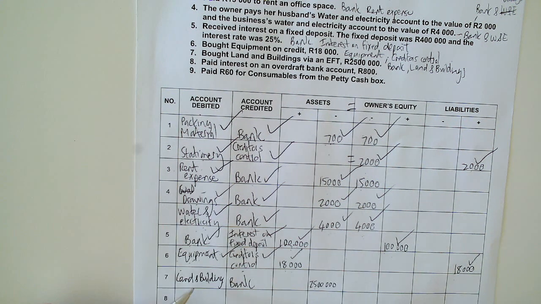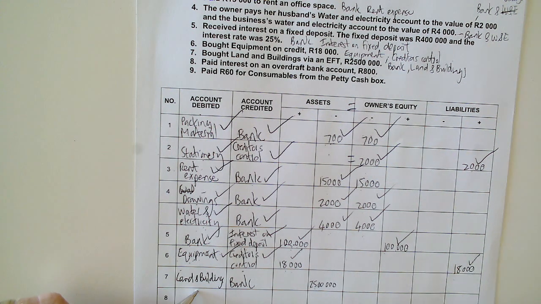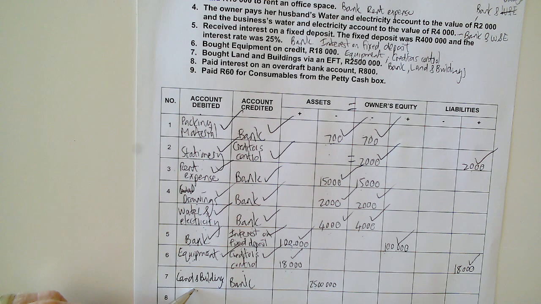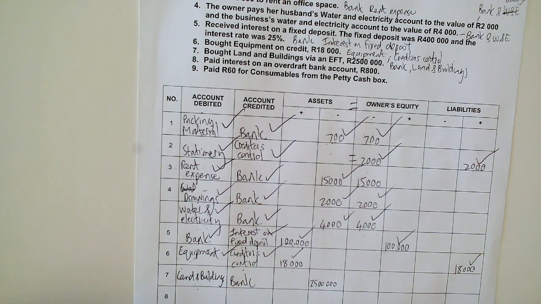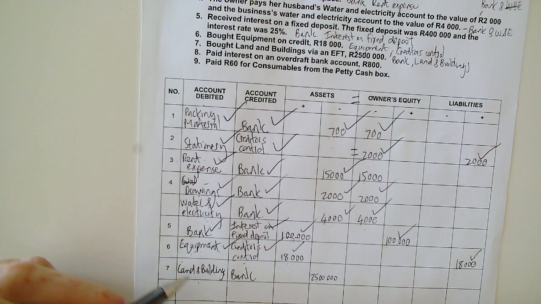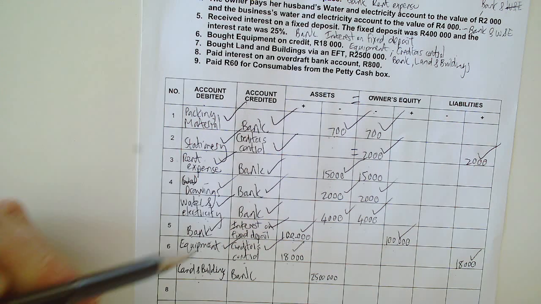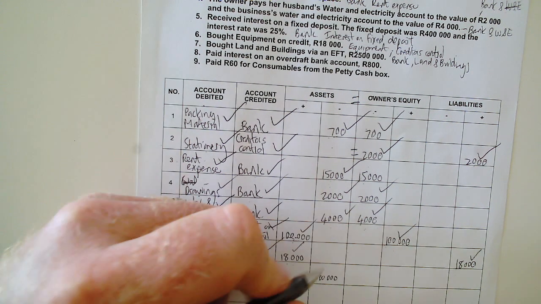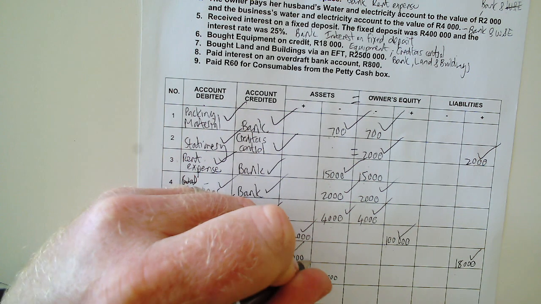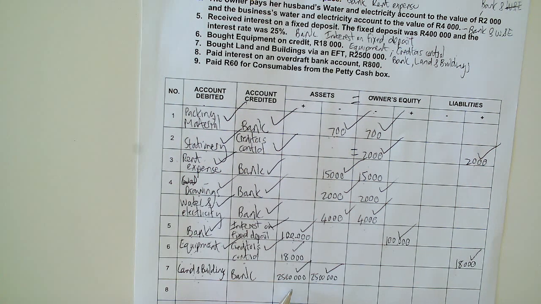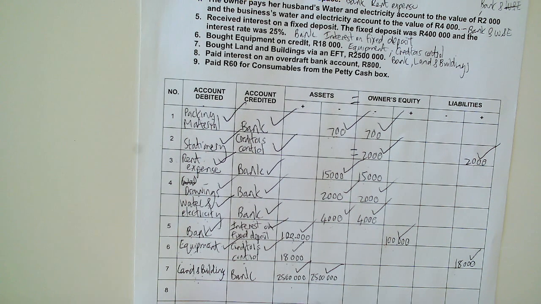The rule of thumb says that anything that I've purchased or paid for, I will debit. But the main reason why I'm debiting it is because land and buildings is also an asset, and I've got more land and buildings now. So I'm going to put the 2.5 million on the left hand or debit side. So it's a plus 2.5 million and a minus 2.5 million.